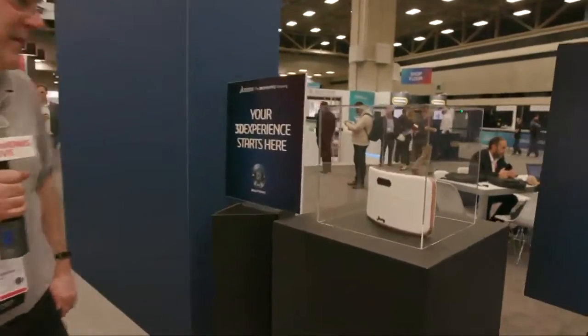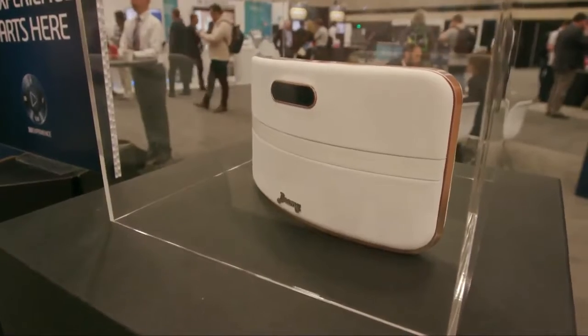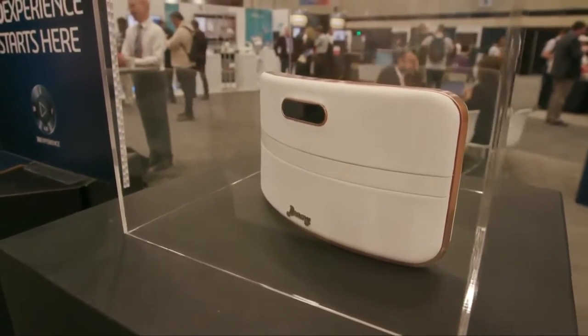So what is this product? So this is a Bluetooth projection loudspeaker system. So basically, you can connect to your home entertainment system, and it's going to show your films on the screen where you want to go.